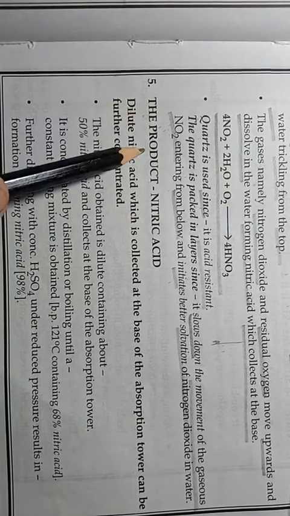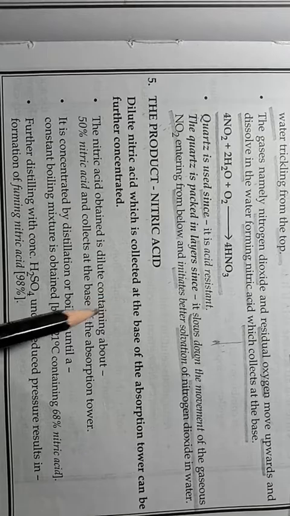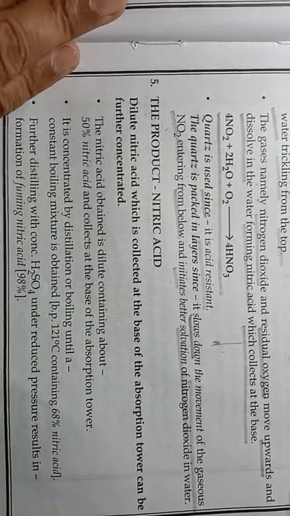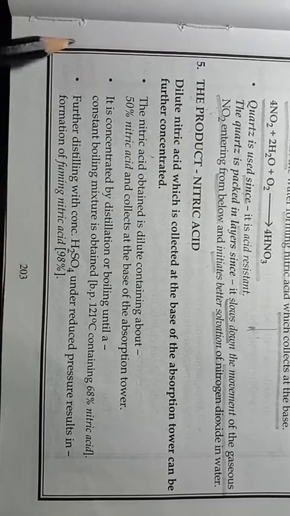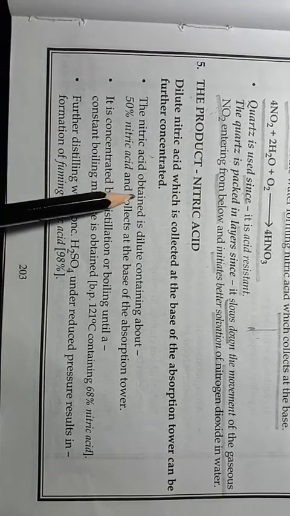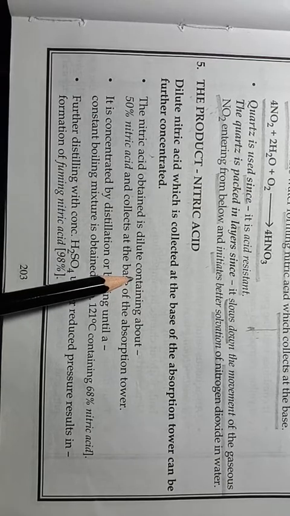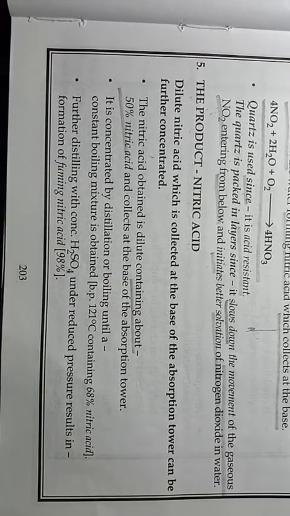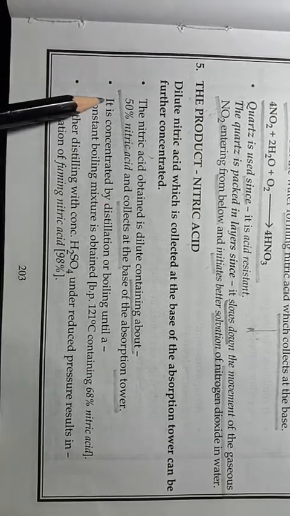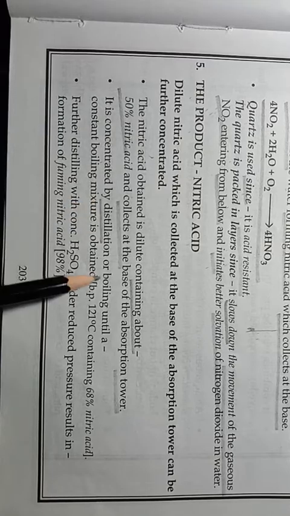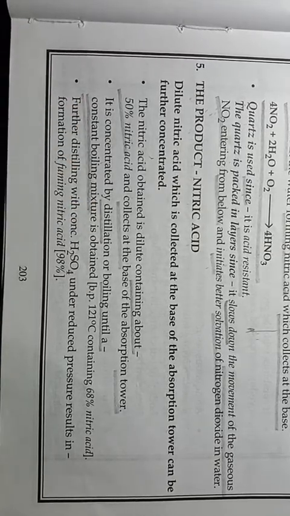The product, dilute nitric acid, which is collected at the base of the absorption tower, can be further concentrated. Now, how can it be concentrated? The nitric acid obtained is dilute, containing about 50% nitric acid, and collects at the base of the absorption tower. It is concentrated by distillation or boiling until a constant boiling mixture is obtained.